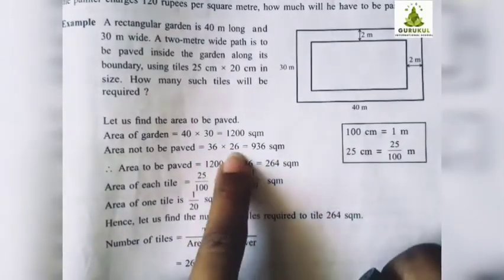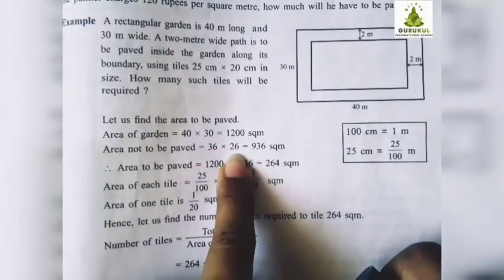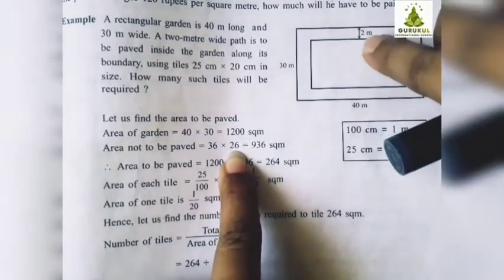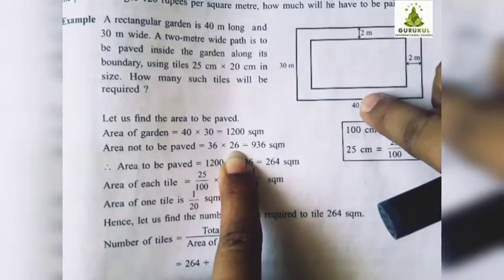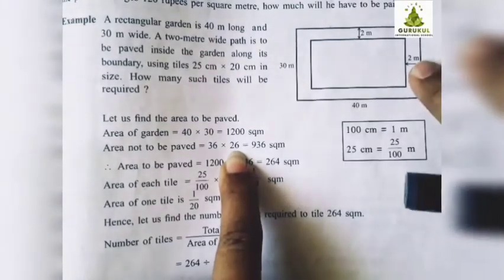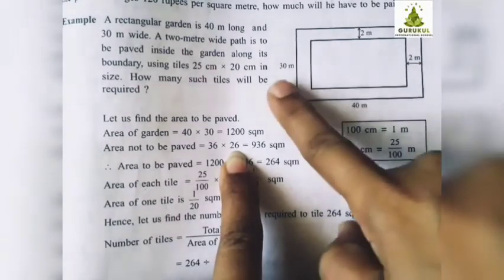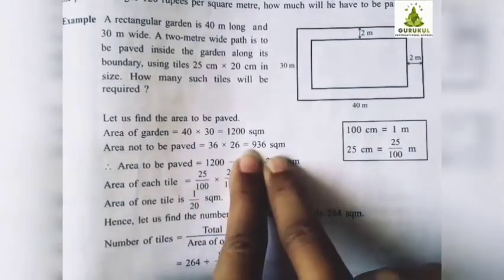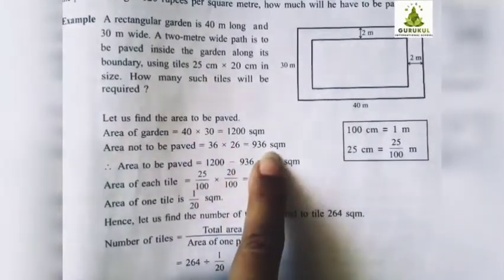Are you getting from where this 36 and 26 came? We have subtracted this boundary distance from both the sides. 2 plus 2, 4. 2 plus 2, 4. So from length and from breadth, 4 numbers are to be subtracted. So it becomes 936 square meters.